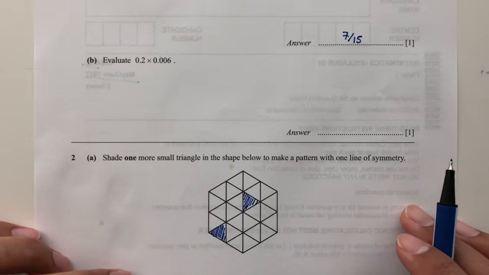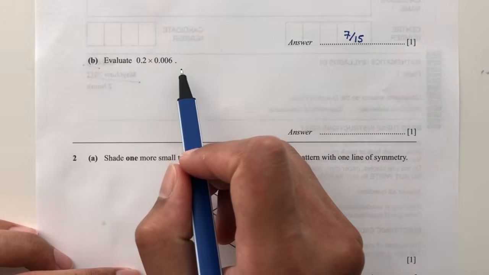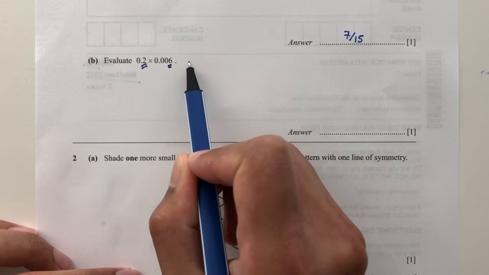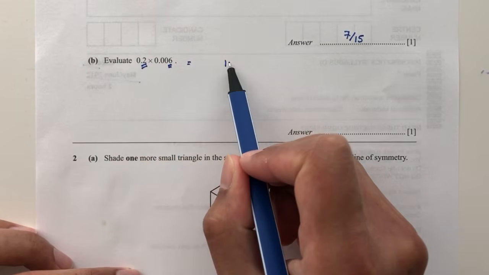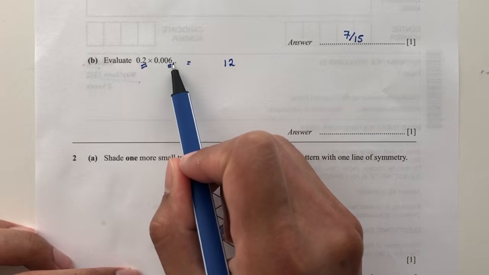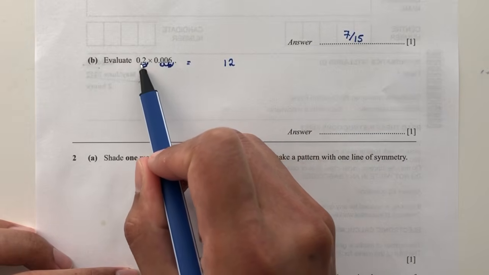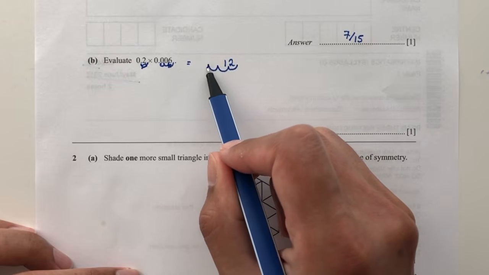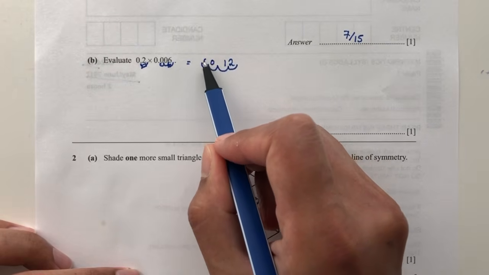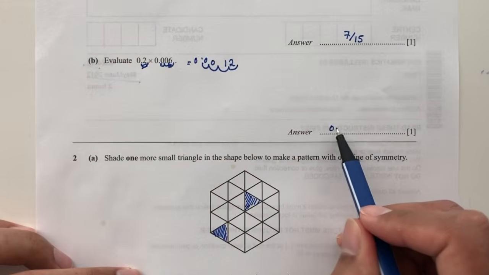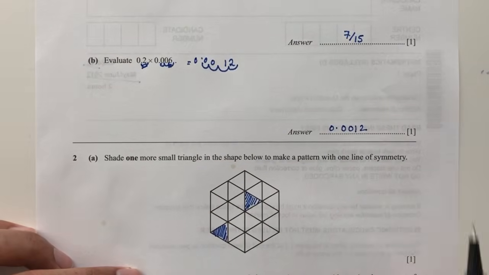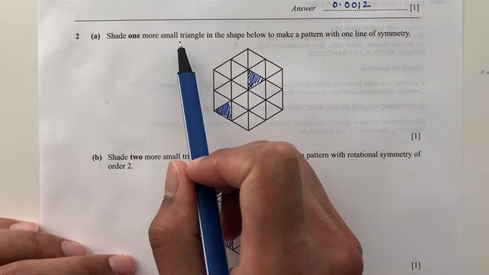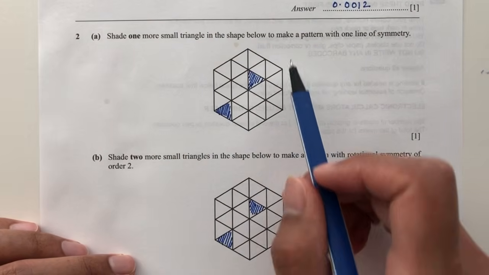Now for part B, as always, when you have decimal places, you just multiply these numbers first. So you first ignore the decimal place. So 2 times 6 is 12. In this number we have 3 decimal places, so we have 1. So in total we have 4 decimal places. So 1, 2, 3, and 4. So your answer is 0.0012.